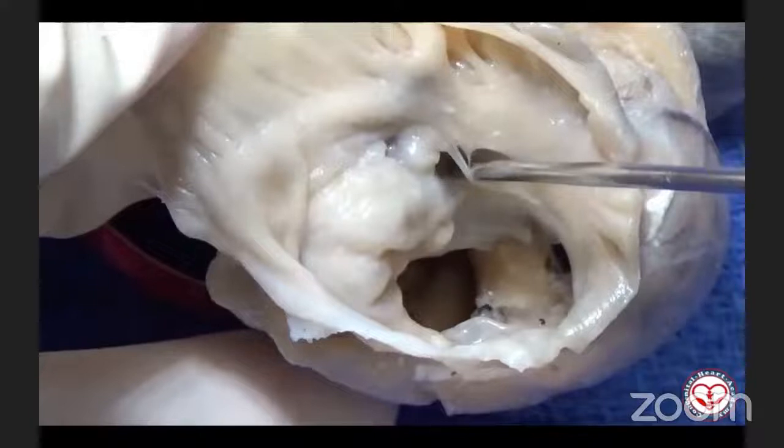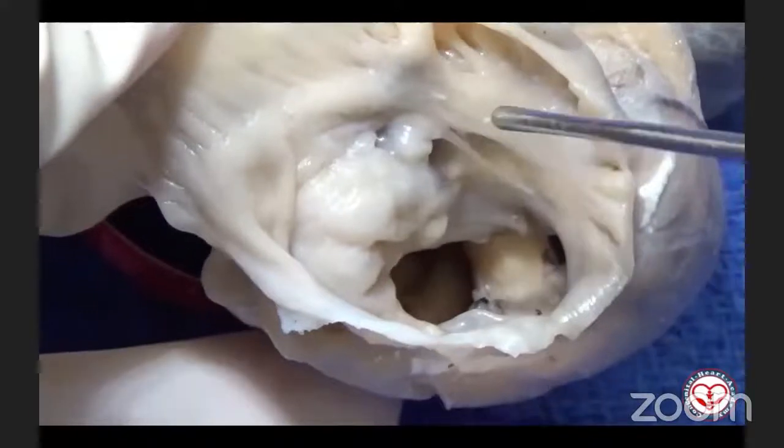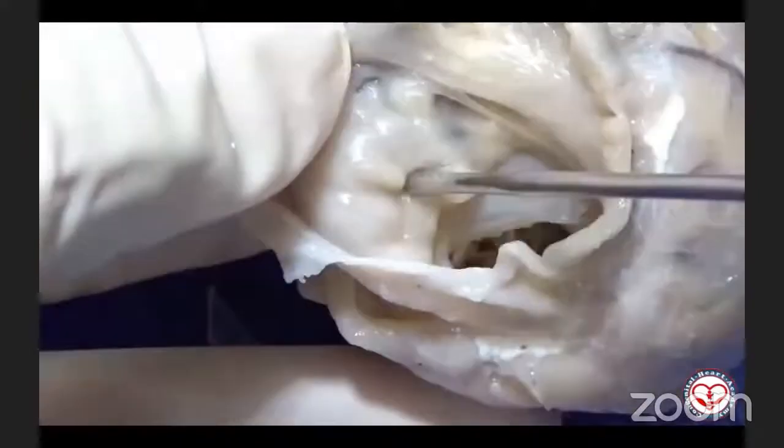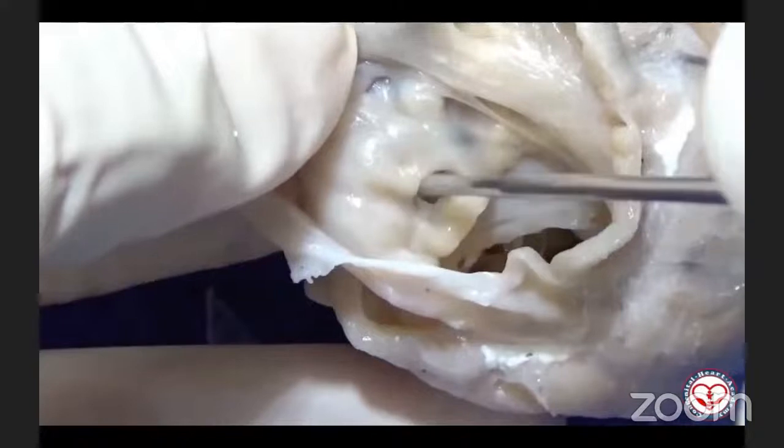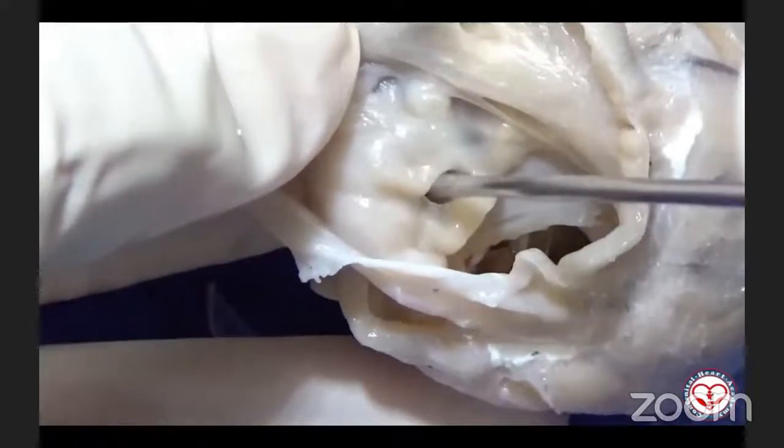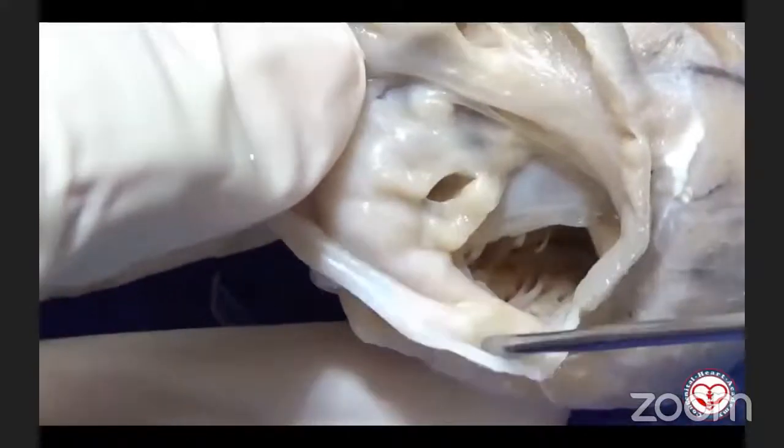So here is the inferior caval vein as it joins the floor of the right atrium, and there is our interatrial communication.